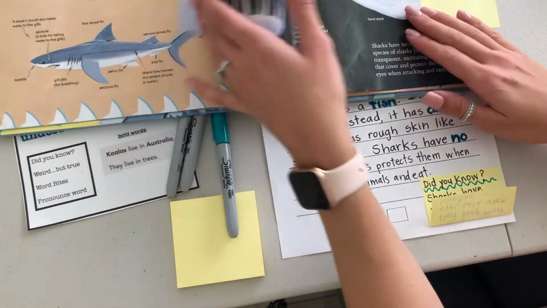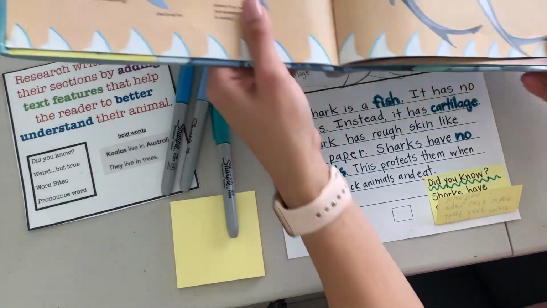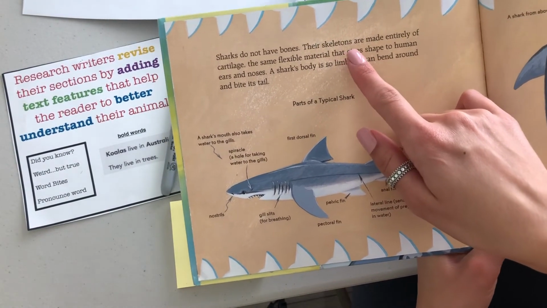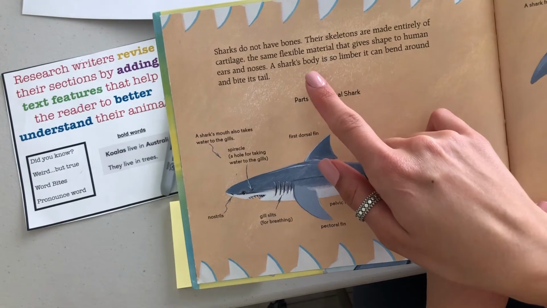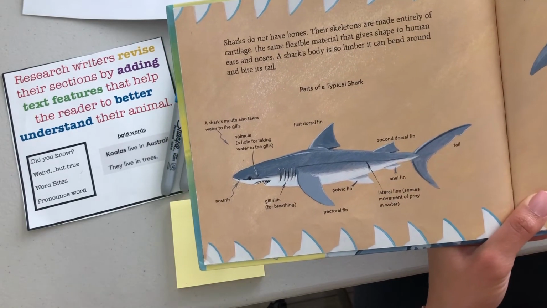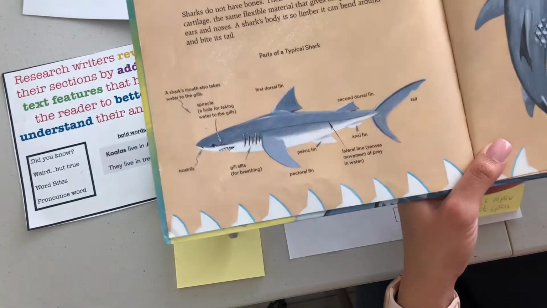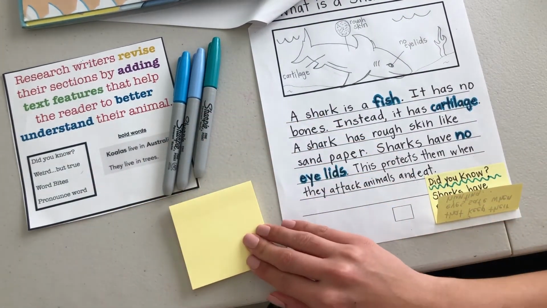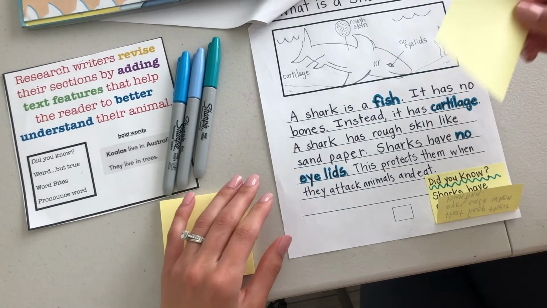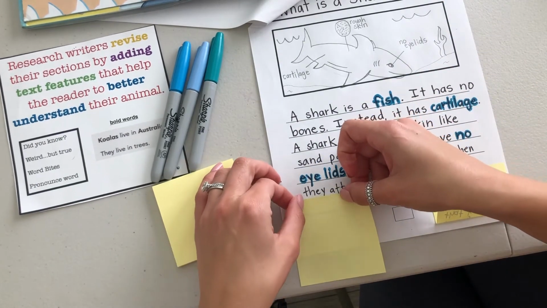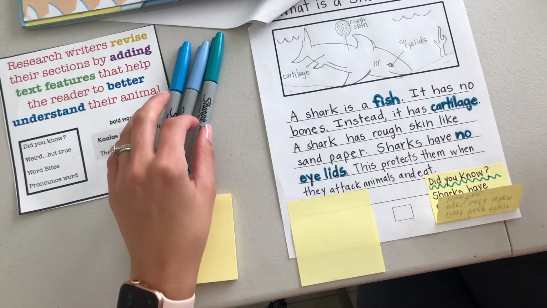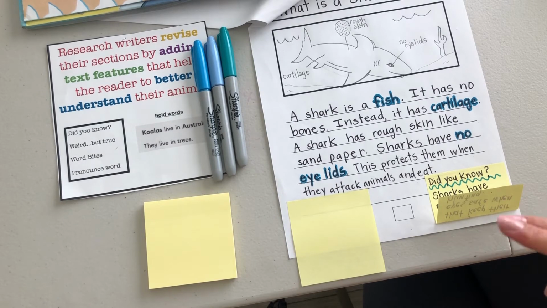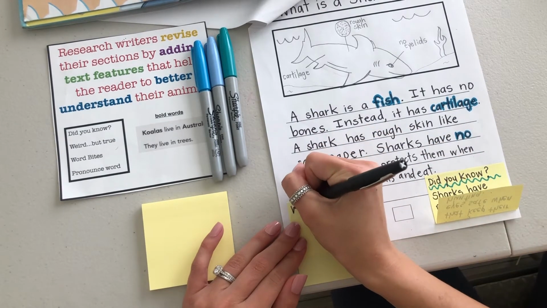And then another thing I thought I could add was talking about cartilage. Right here it says, sharks do not have bones. Their skeletons are made entirely of cartilage, the same flexible material that gives shape to human ears and noses. So I thought that I could tell my reader another fact. So I'll put it right here. And I'll do a weird but true, because it is kind of weird that they're made out of cartilage, like our noses.